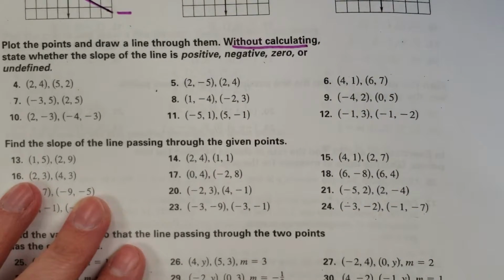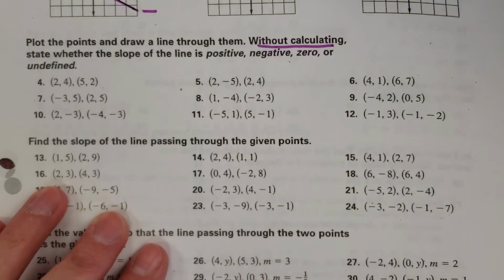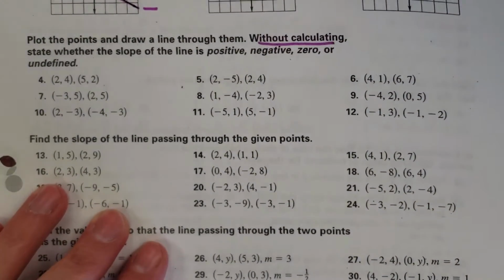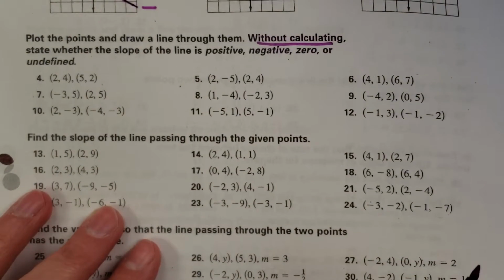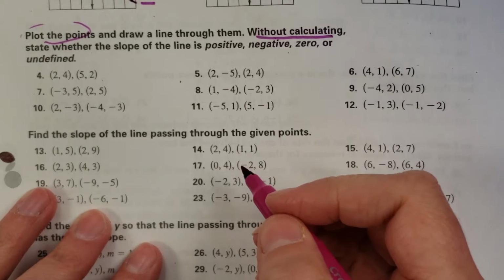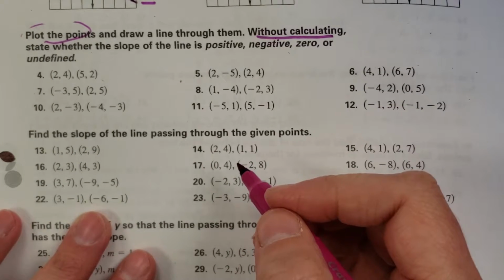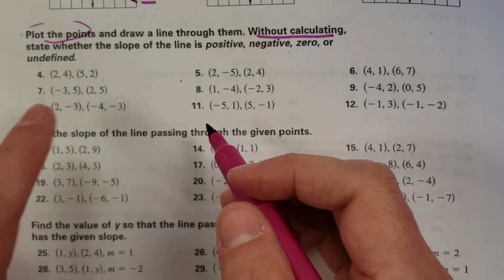State whether the slope of the line is positive, negative, 0, or undefined. You are welcome to complete these however you are most comfortable. Some people do not need to plot the points. They can do this mentally. I will talk you through once, and if it helps, great, and if not, you should actually plot these points.